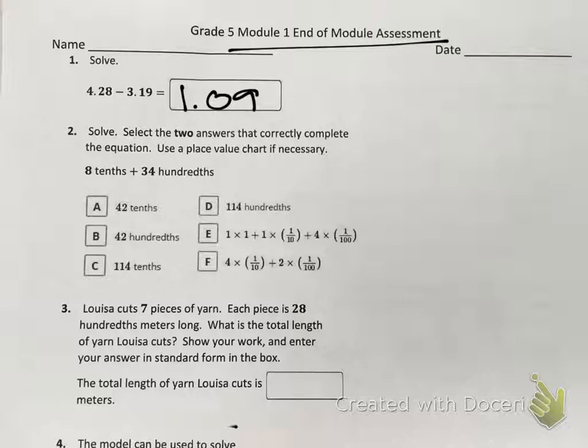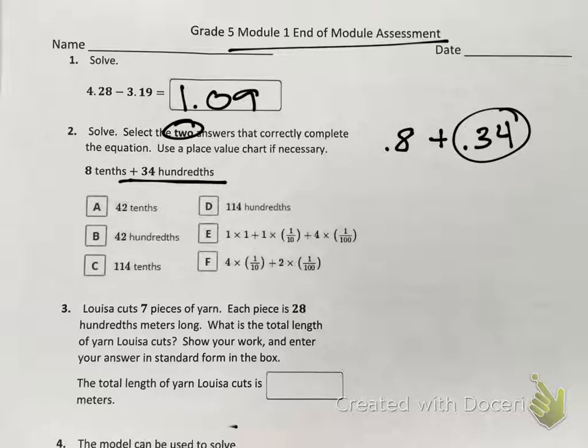Now this next question says solve and select 2 answers that correctly complete the equation. Use a place value chart if necessary. 8/10 plus 3400. Now 8/10 would be written as 8/10 and 3400 would be written as 3400. Now the students had difficulty writing this as 3400 because it is in unit form. But we know 3400s, we have 2 numbers behind the decimal. And that's very important that they remember that. Hundredths have 2 numbers after the decimal, and tenths have 1 numeral after the decimal. Now we're going to add them together.